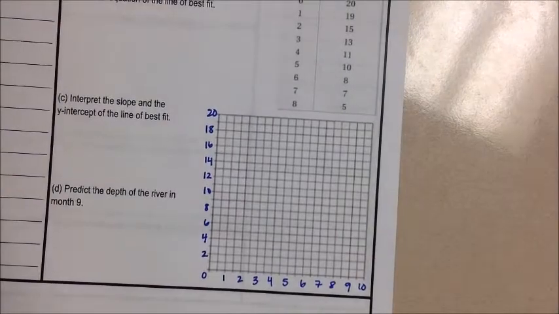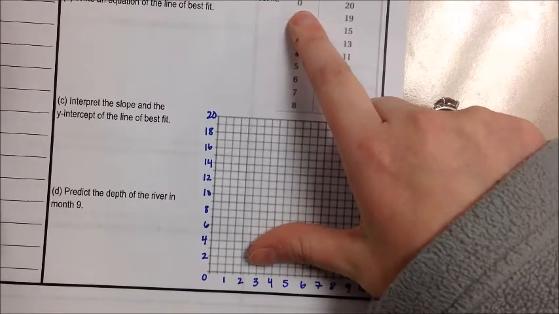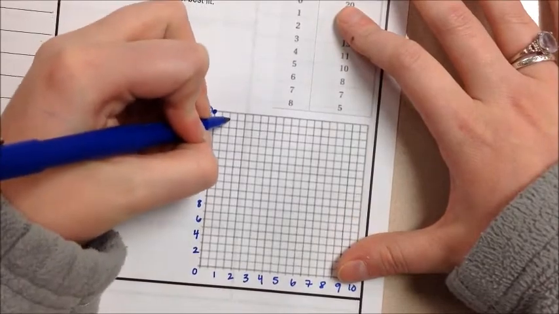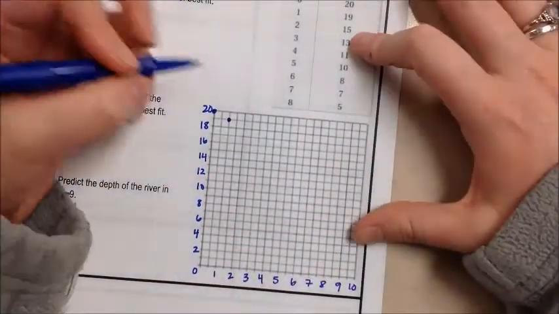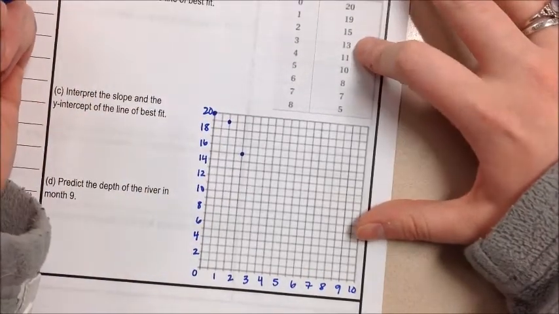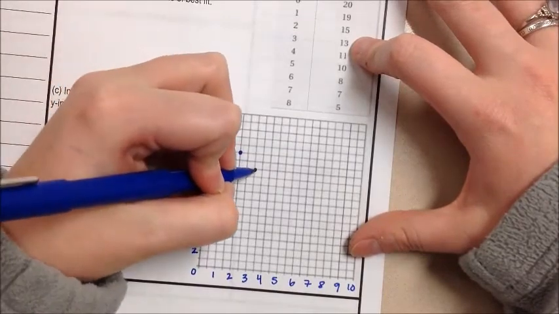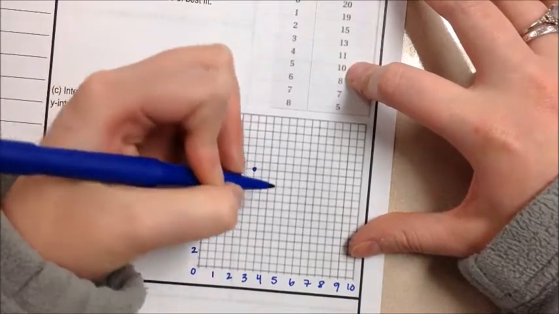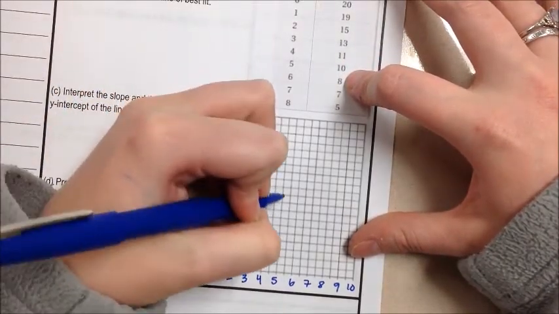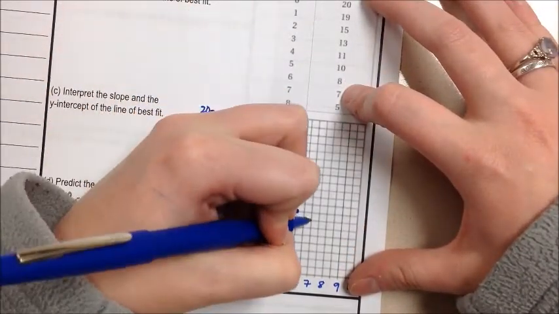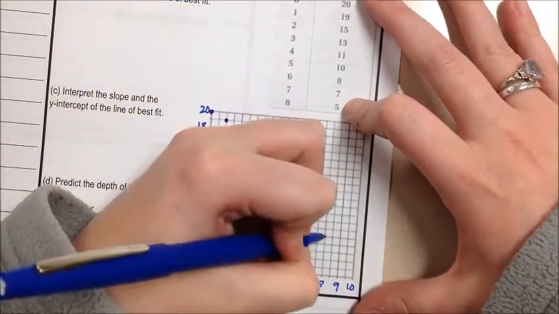Okay, so now I have to graph those points. Okay, so 0, 20 is my first point. 1, 19 is my second point. Be careful that you're skipping the line. 2, 15, that went down a lot. 3, 13, 4, 11, 5, 10, 6, 8, 7, 7, and 8, 5.